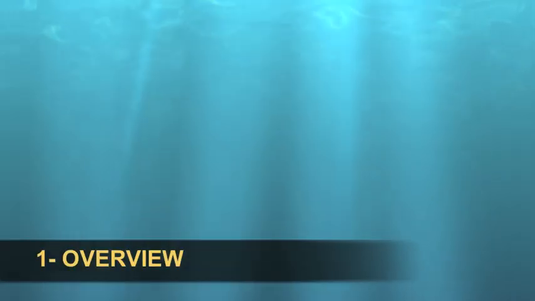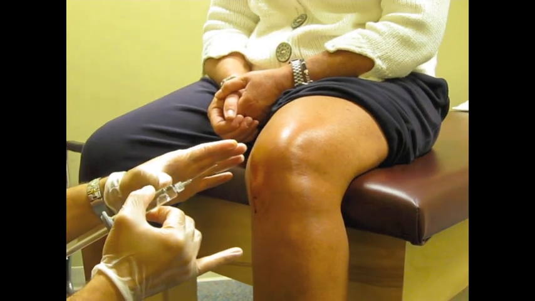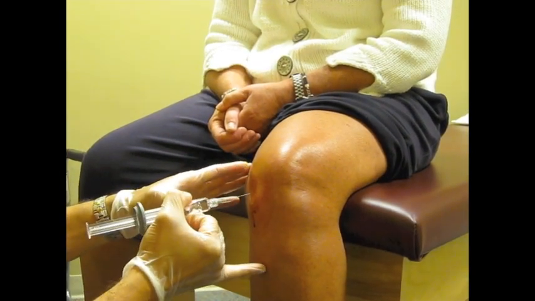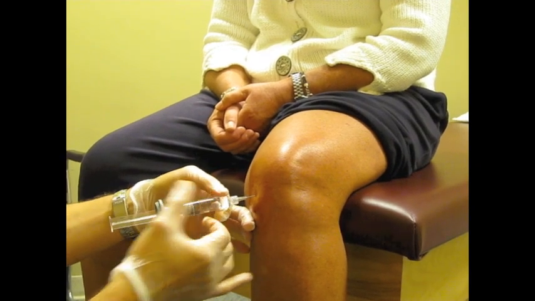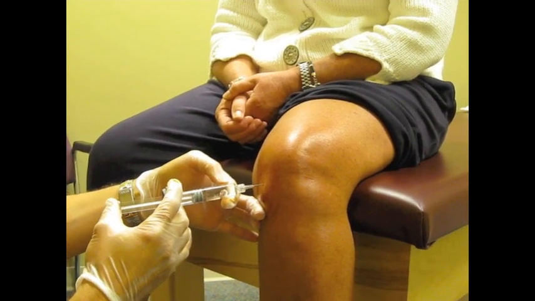This video will review two techniques for knee joint injections. Intraarticular injections and aspiration of the knee are common and useful procedures for daily practice. Both techniques are similar, but they have different indications.